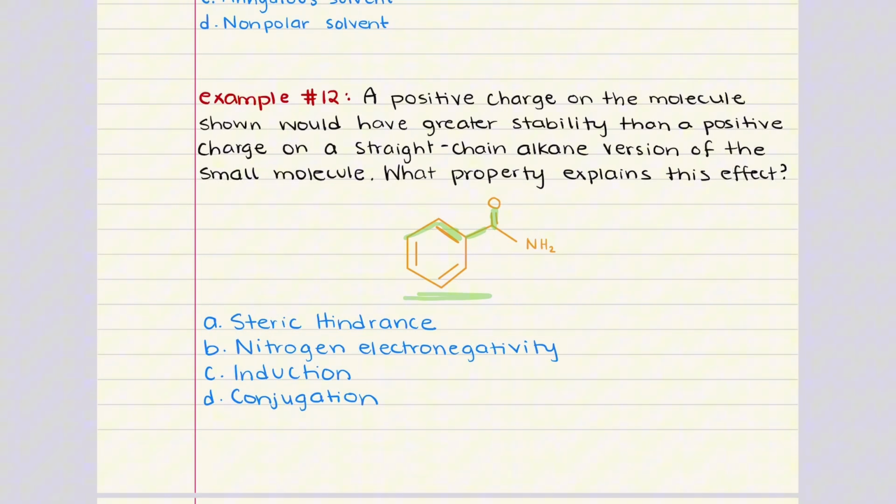So in this case, if a positive charge were placed anywhere on the system, the electrons in the pi system of the benzene ring and the lone pair on the nitrogen can help stabilize that charge by delocalizing it through resonance. A straight chain alkane isn't going to be able to offer any of that stabilization because there are no pi electrons or conjugated systems to delocalize the charge. So the property that explains the increased stability of the charged molecule shown compared to a non-conjugated counterpart is conjugation.